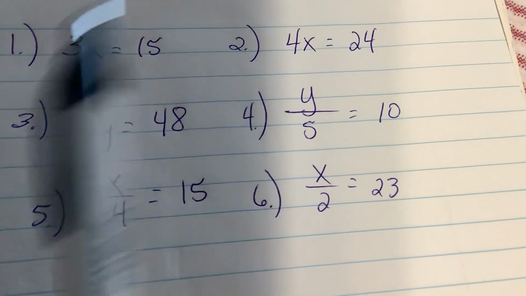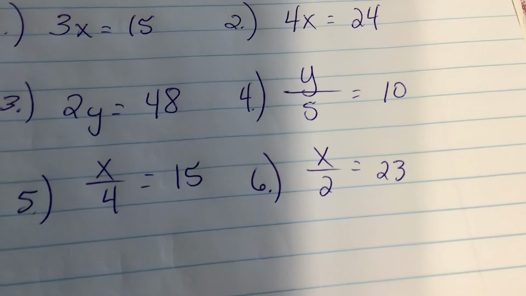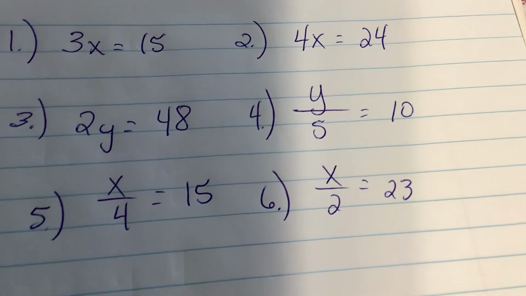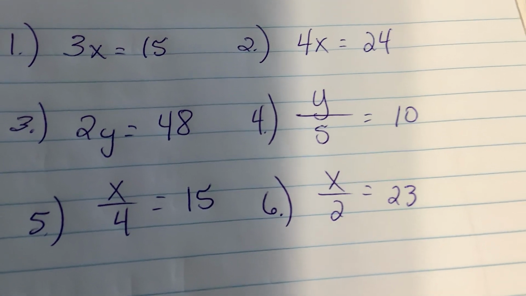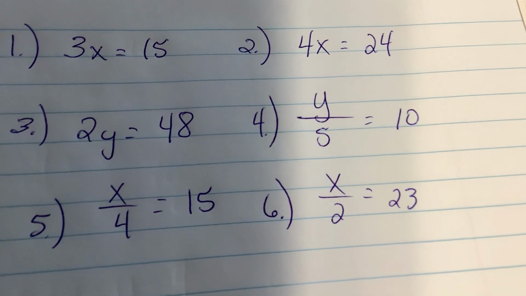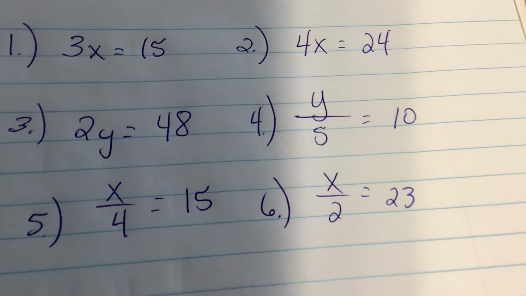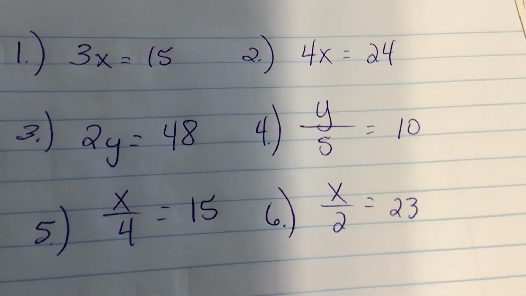Do the opposite of what's showing. Then we're going to switch gears a little bit, staying on equations, but we need to learn something first before we can move on to bigger equations, okay?